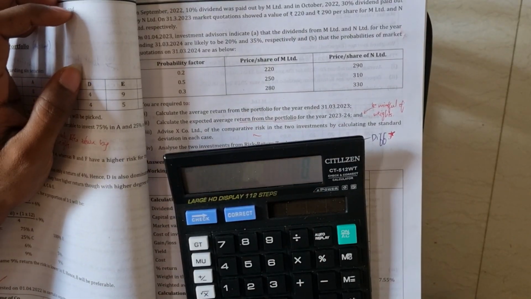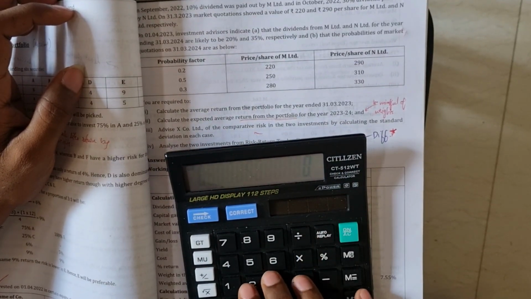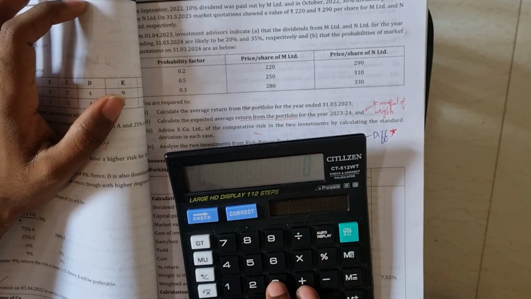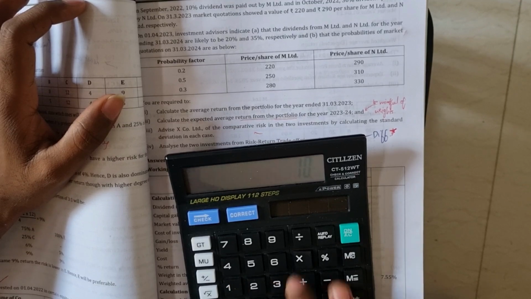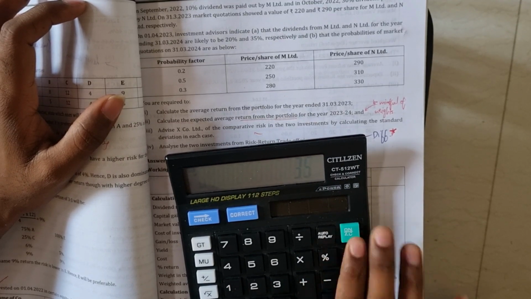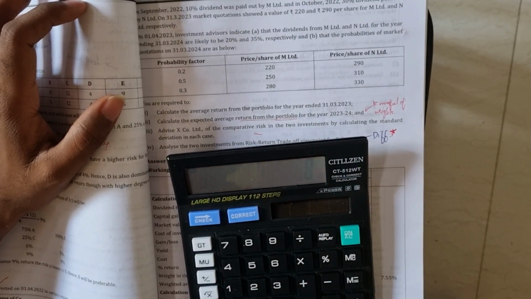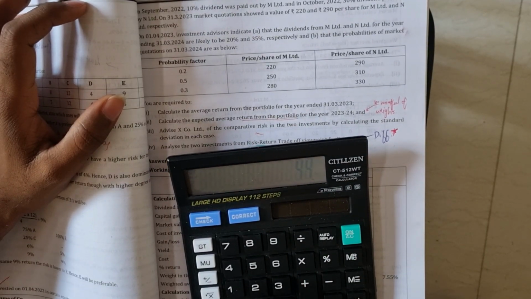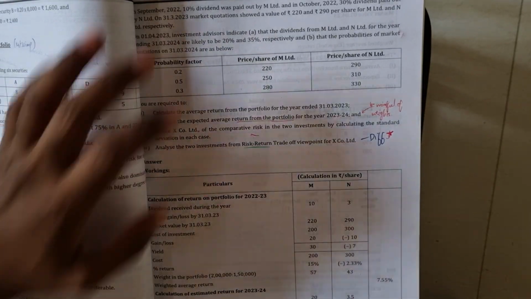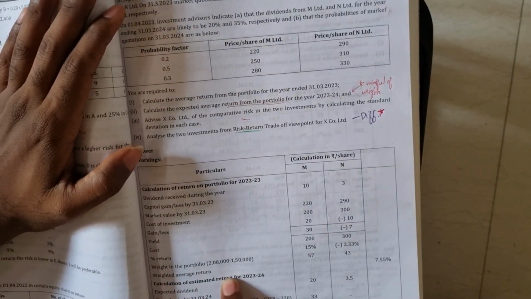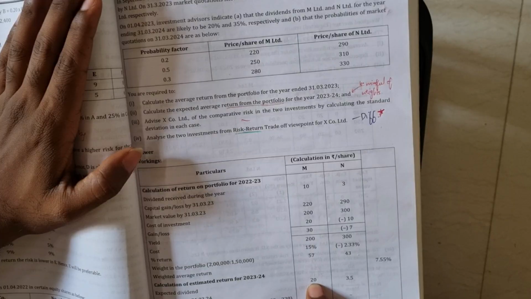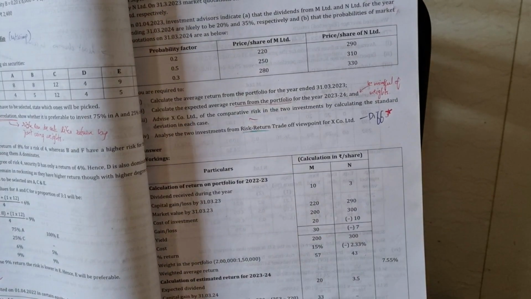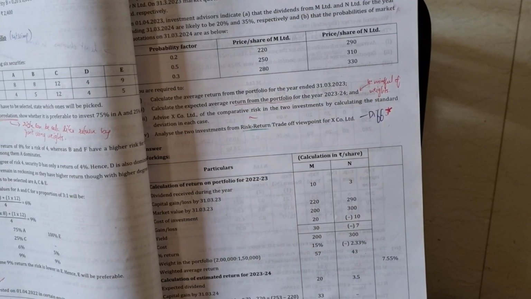So how will we calculate? So dividend, how much will we get? 20%, right? So 100 into 20% is equal to 20 only, and 35%, 10 into 35%, it comes to 3.5. Okay, so if we calculate average return of the first year, it will be how much? 220 into 0.2. I'll show it in the book. See, for the year, expected dividend 20 and 3.5, right? Capital gain, how much is it? 220 into 0.2. This is my what?